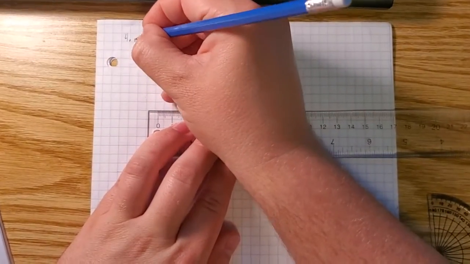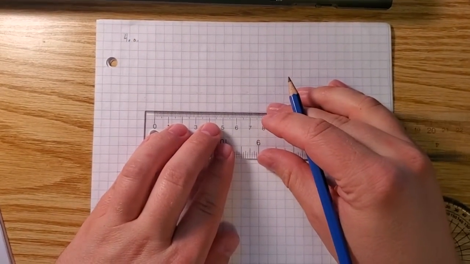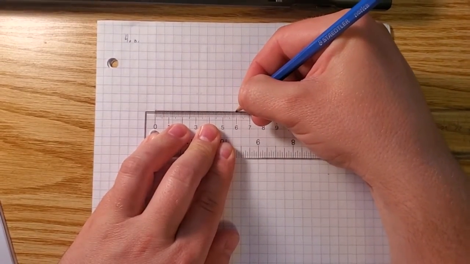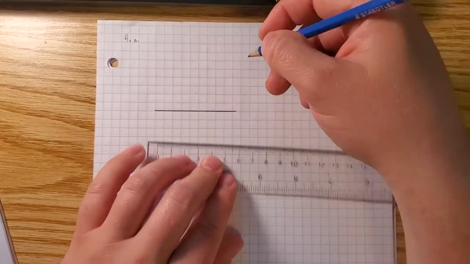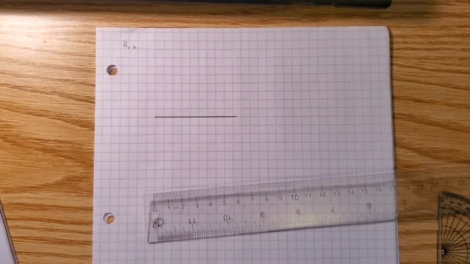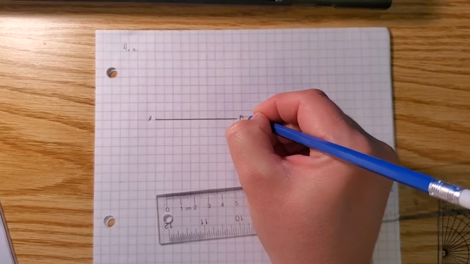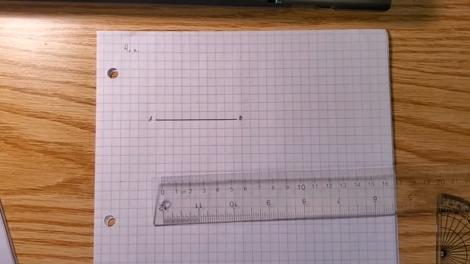Question 4a says to draw a line that's 6 centimeters long, so I'm going to do that here. And it says it's the base of the triangle, so it's the very bottom there of the triangle. And it's labeled AB, 6 centimeters long.